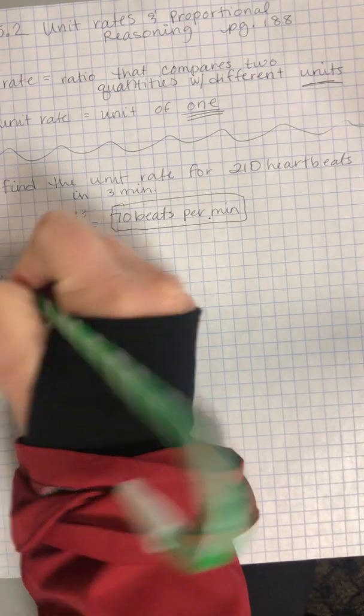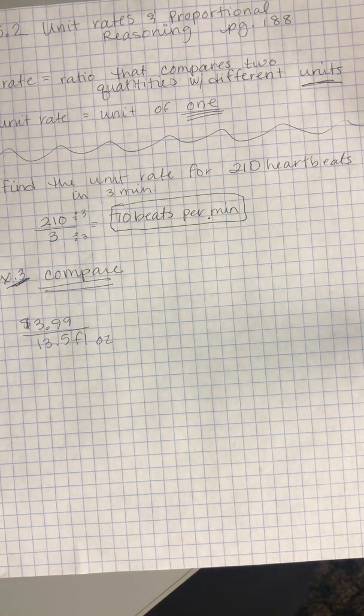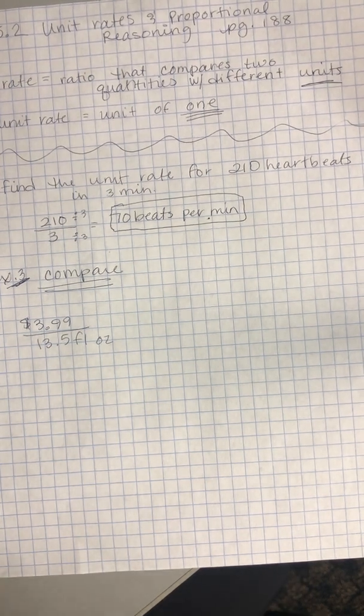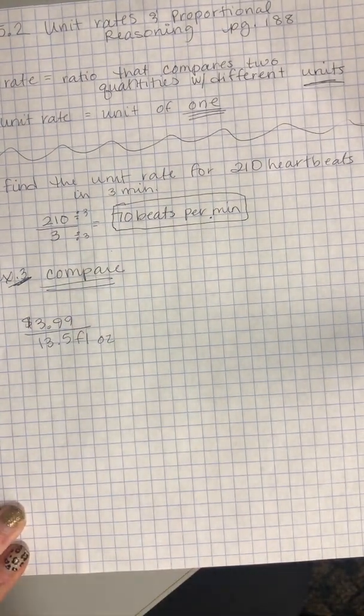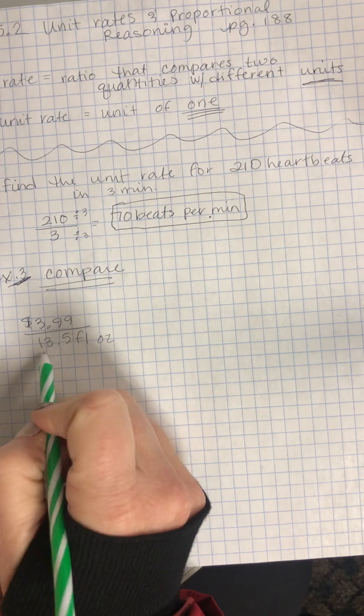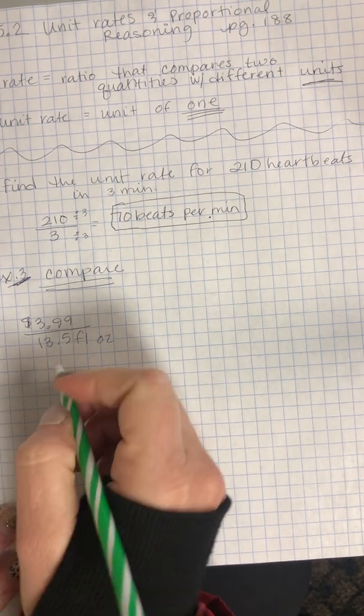So this is example 3. I'm going to put a 3 here because it's example 3 from the book if you want to go back and take a look. It's talking about shampoo bottles. Which is better? Should we get the huge Costco brand shampoo or something from Target? The first one is $3.99 for 13 fluid ounces.